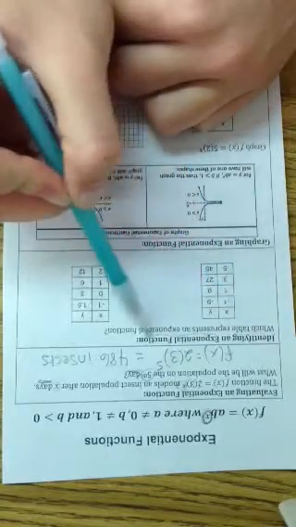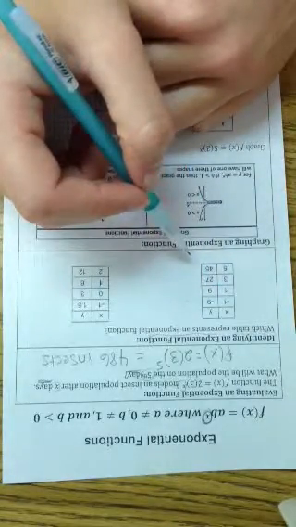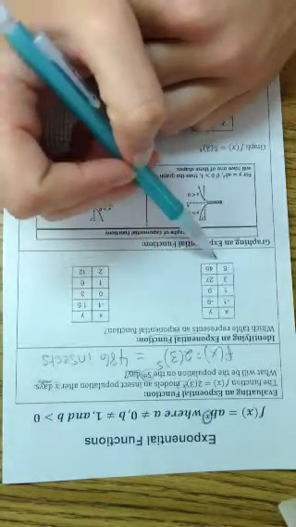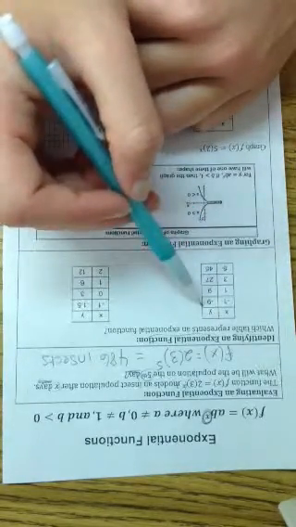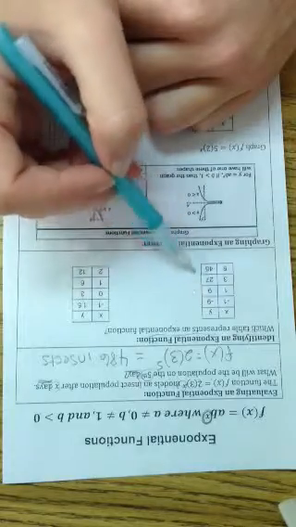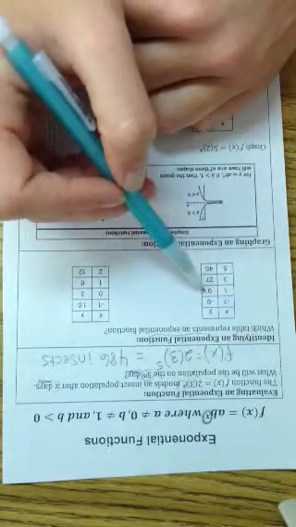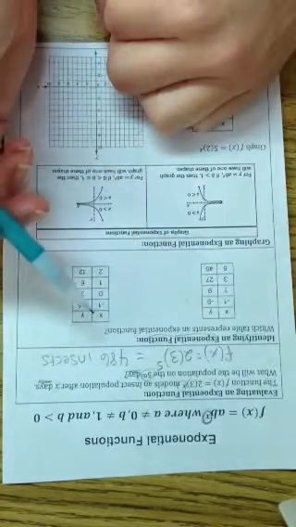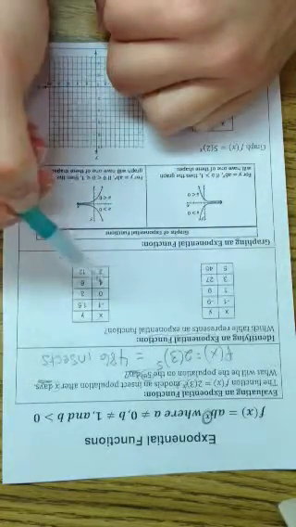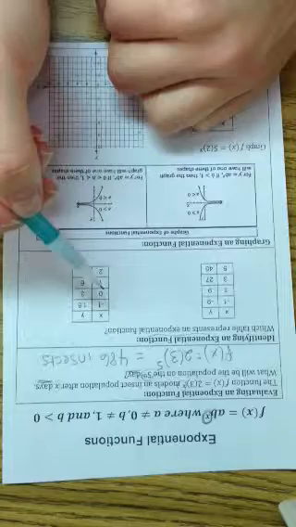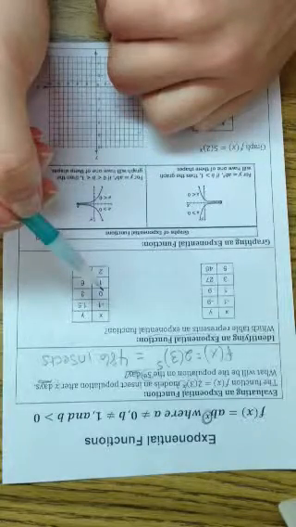Alright, so now whenever we're going on to the next section about identifying exponentials with a table, what we do is we take the difference on the x's and then we divide on the y's, and if the change is consistent, then that means it is an exponential function. If the change is not consistent, that means it is not an exponential function. Alright, so here we go.